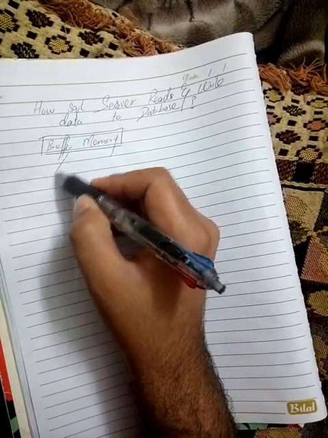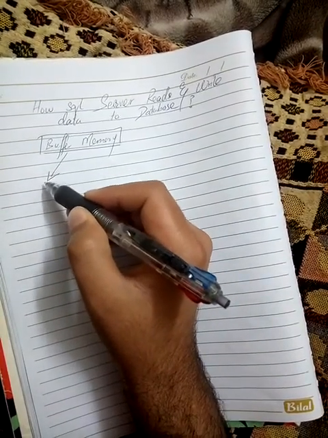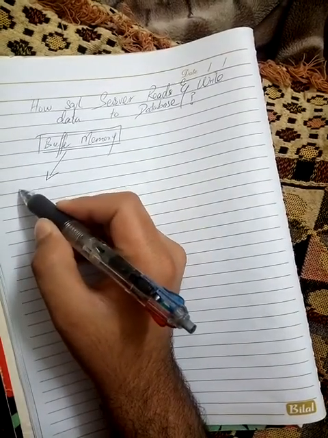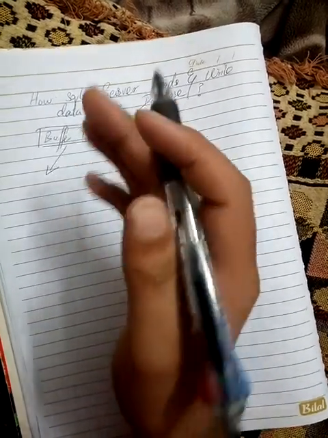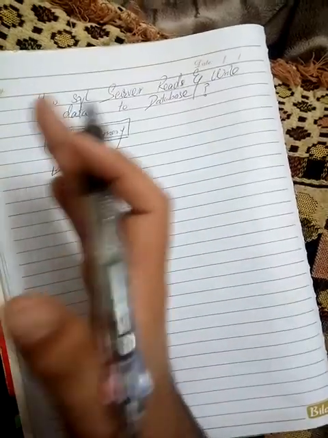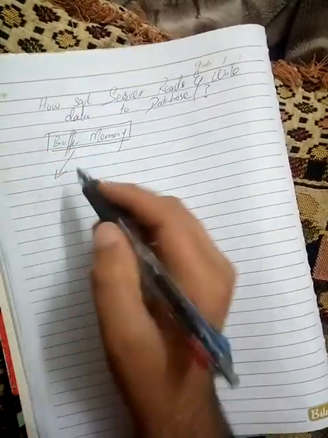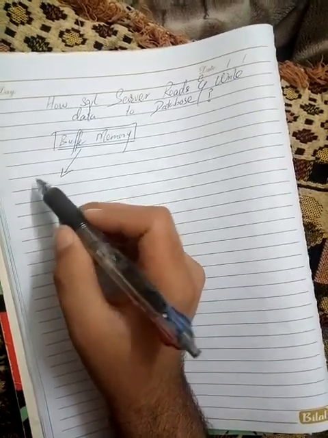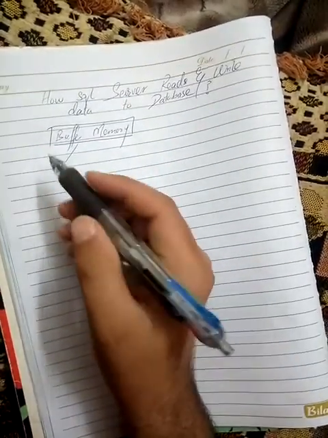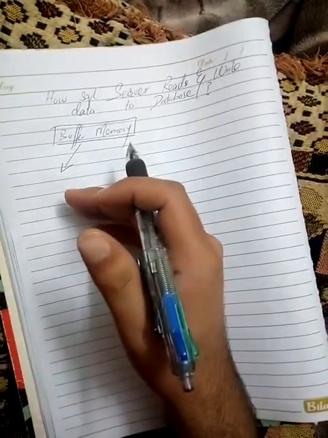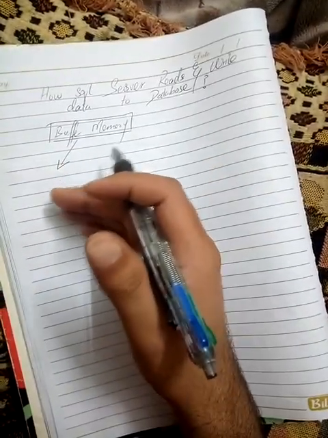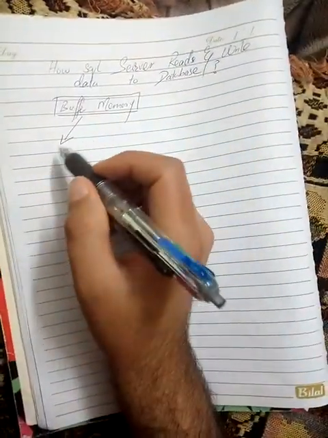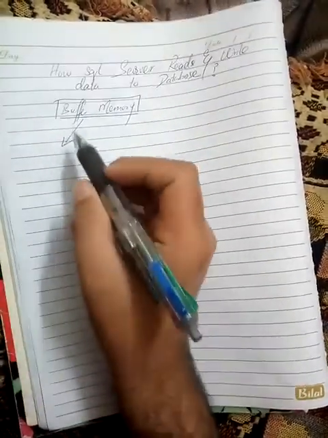Basically, what is buffer memory? Buffer memory is a temporary memory in RAM. It is a part of the RAM, random access memory, that is set aside to temporarily hold the read and write data while it is being manipulated. So first thing, buffer memory is used by SQL Server.